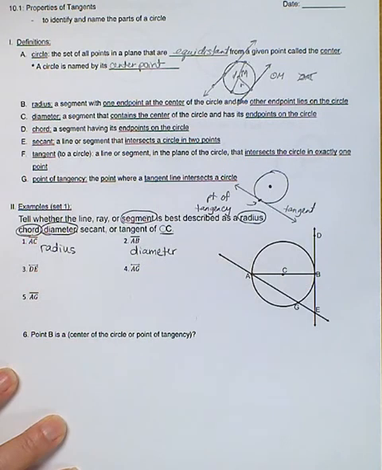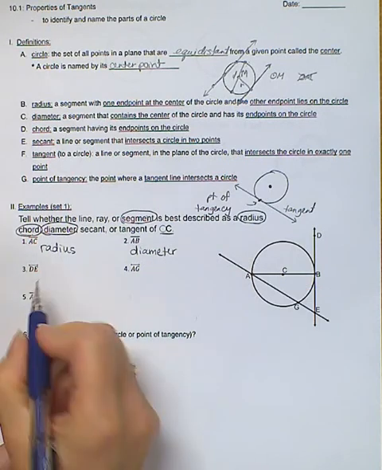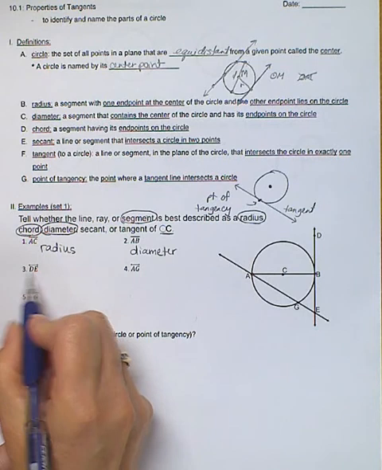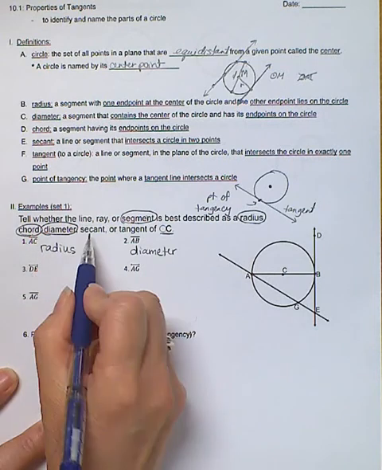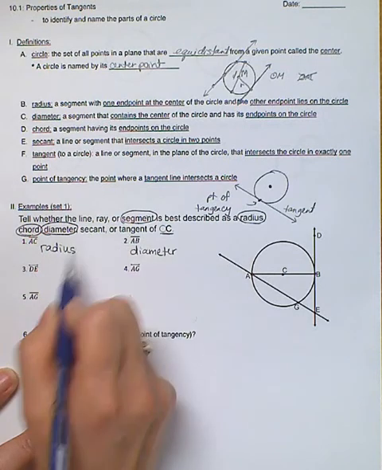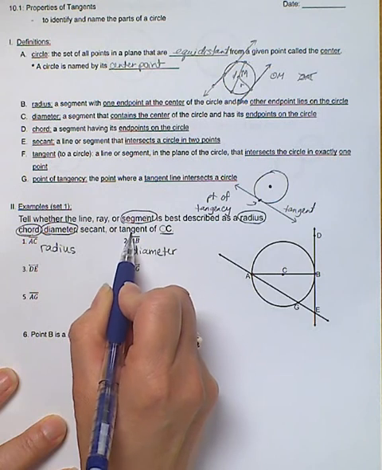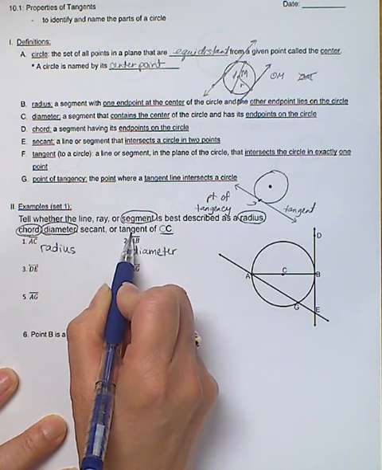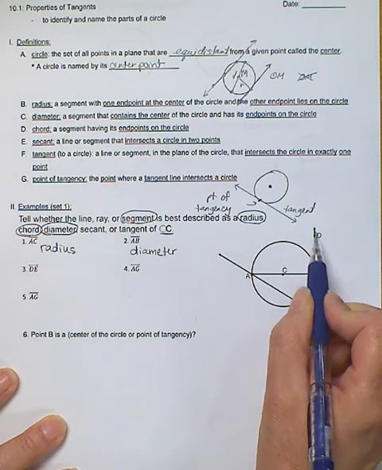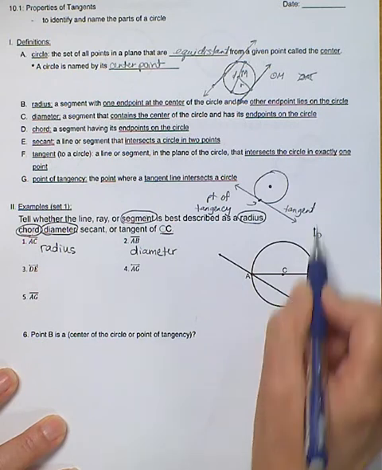Now line DE. Okay, so now as soon as I get to a line, it can only be a secant or a tangent. That's all I'm looking for. Did it go outside the circle and touch it twice, or is it outside the circle completely and it only touches once? So here's line DE. It is completely outside the circle. It is touching once. That is the tangent.